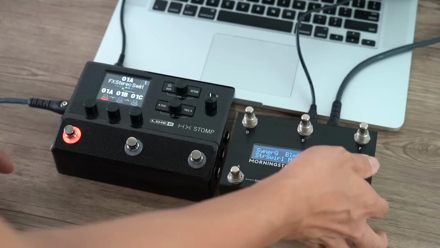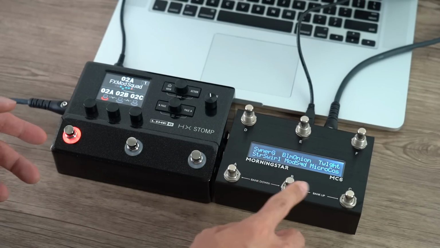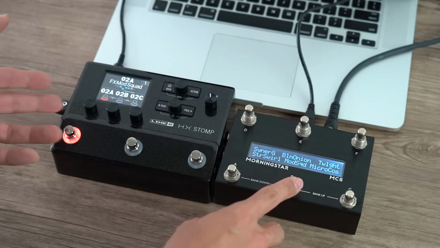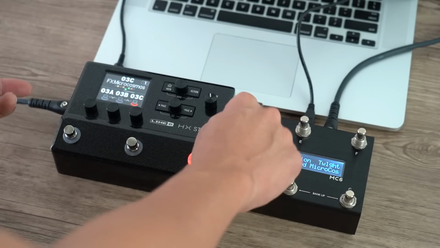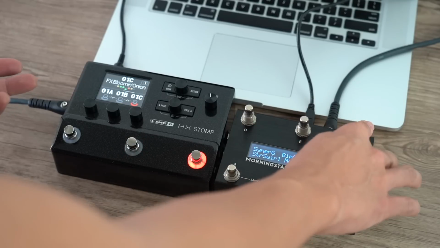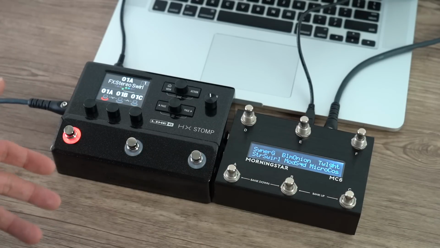So if I press, say, Mod Squad, I'll be calling up a preset from bank 2, 2A, and bank 3, 5, 1, 5. Let's show you how it's done.